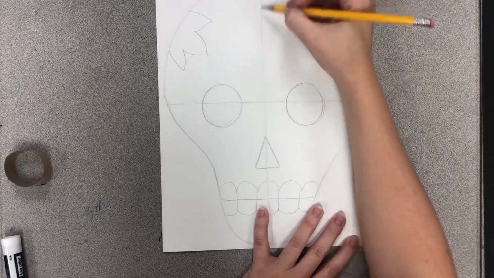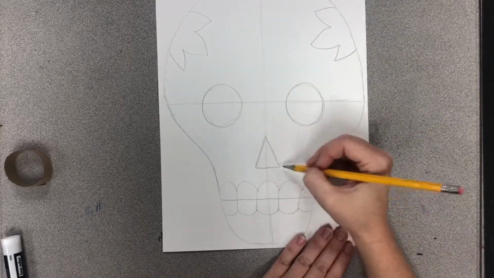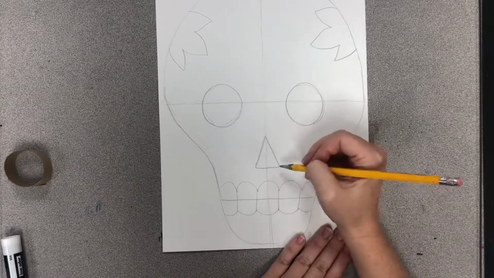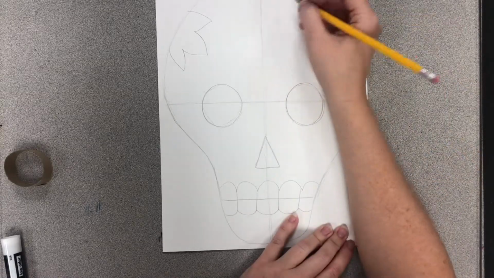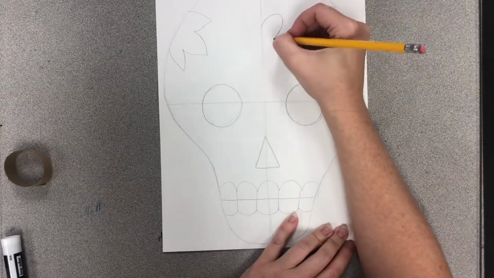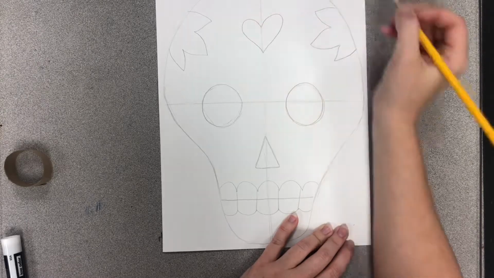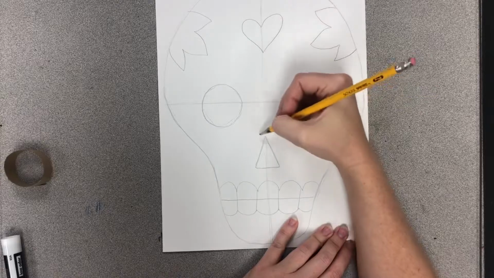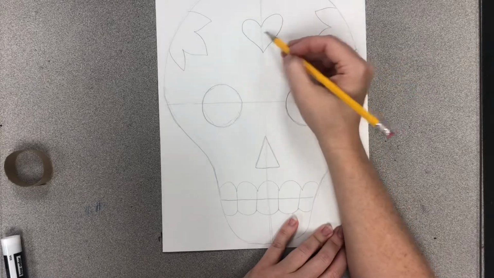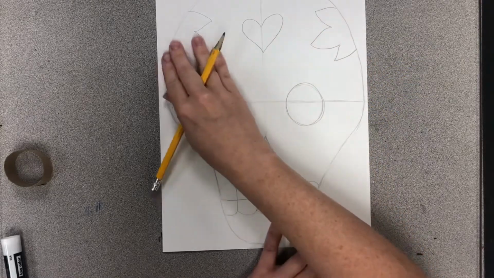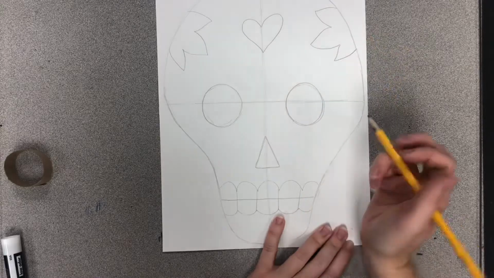Now, we talked about the line of symmetry. If something's on the line of symmetry, remember there's not two of them. So I could put something on the line of symmetry, maybe I'll put a nice big heart on there. Okay, so anything that happens in the middle is just two halves. Anything that happens off on the side needs to be repeated on the other side.